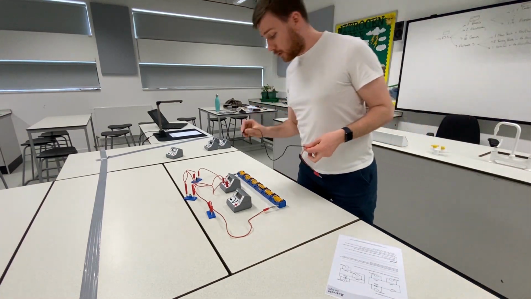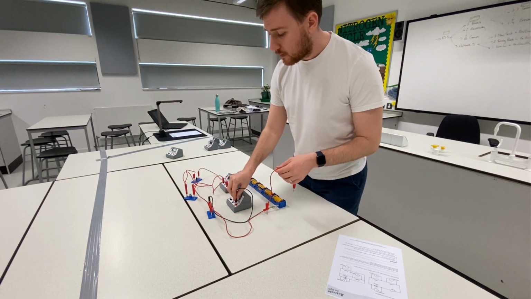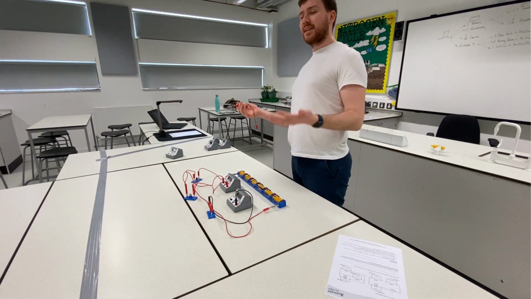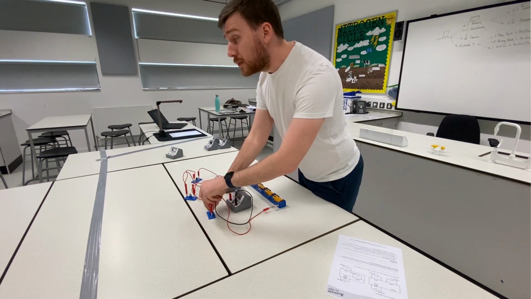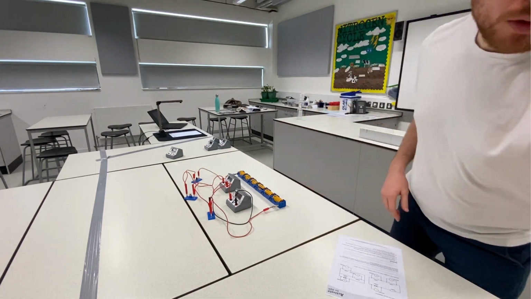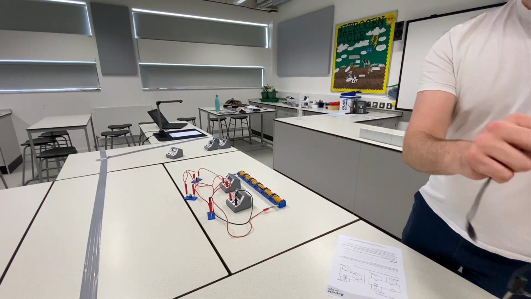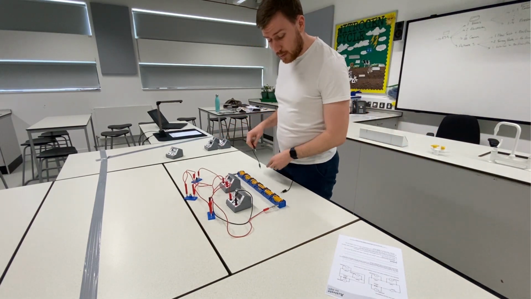Now, for the first time, I'm going to use a black wire. Does anyone know what a black wire does differently? Absolutely nothing. Well done. Yeah, it's just a colour. Now, sometimes you want to use black and red wires to help you see what's the positive end and what's the negative end more easily. But with the simple circuits we're doing, it's really not something we have to worry about.